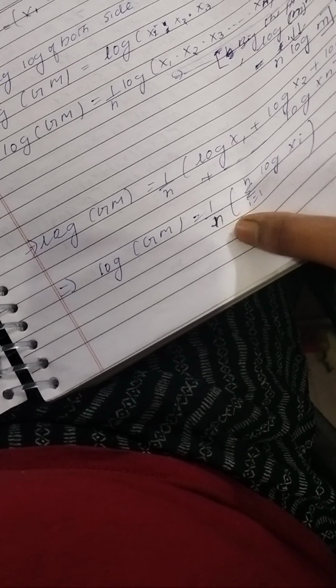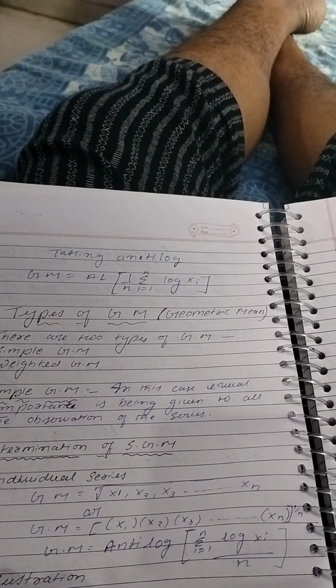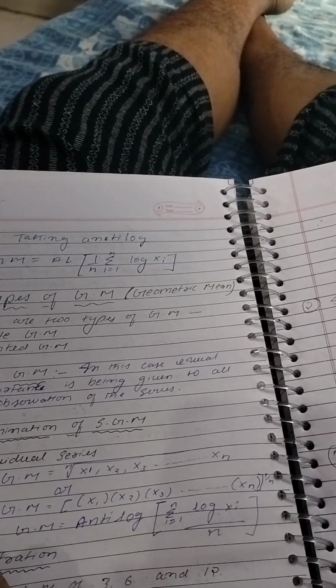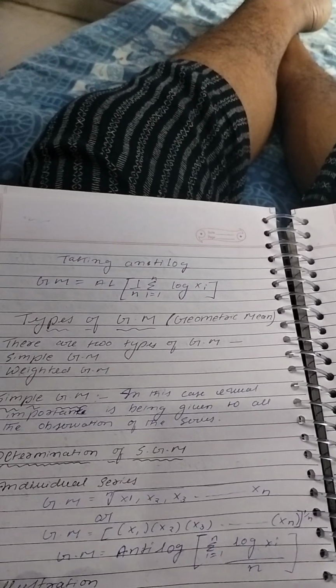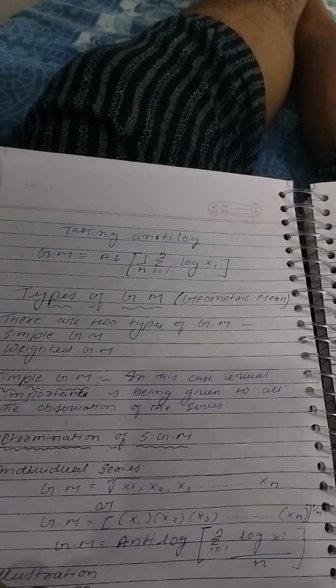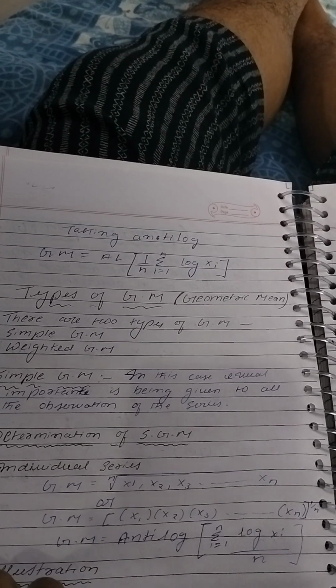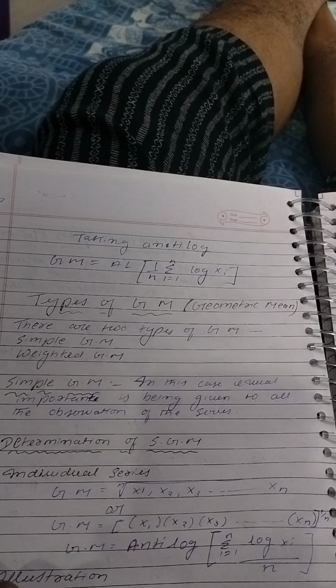It is 1 by n, the summation from i equal to 1, basically 1 by n into log xi. These observations are in the bracket, copied as they are, and we multiply by the anti-log.